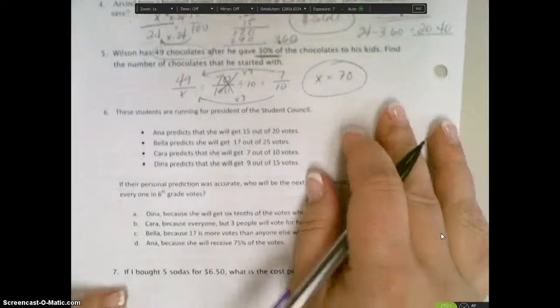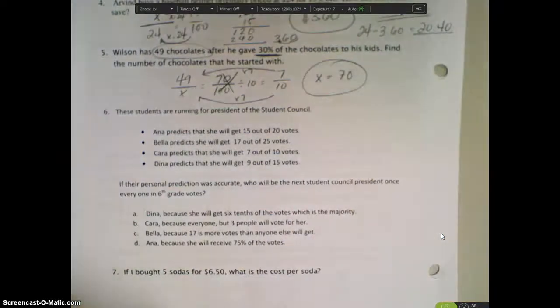The students are running for president of the student council. Anna predicted she will get 15 out of 20 votes. Bella predicted she will get 17 out of 25 votes. Kira predicted she will get 7 out of 10 votes. And Dina predicted she will get 9 out of 15 votes. If their personal predictions were accurate, who will be the next student council president once everyone in the 6th grade votes?